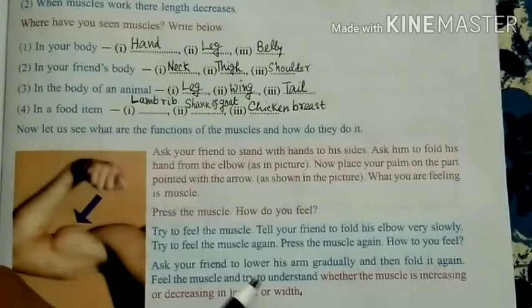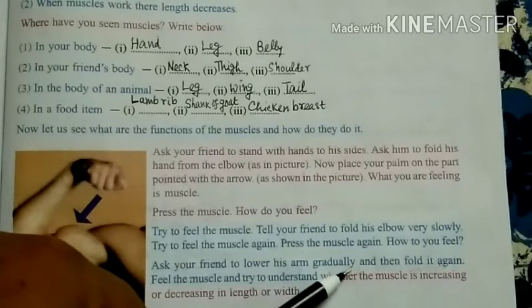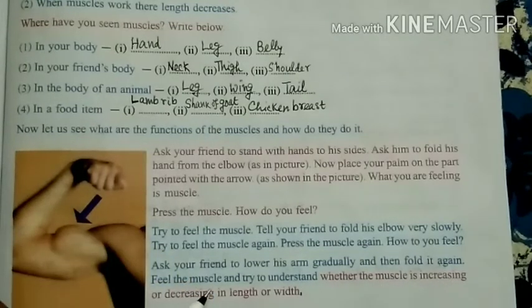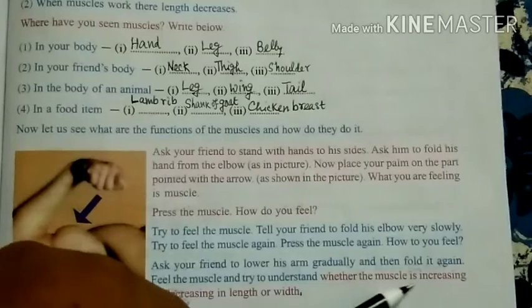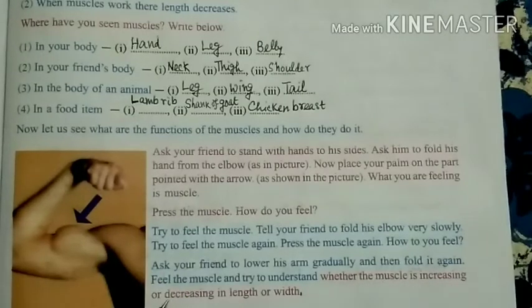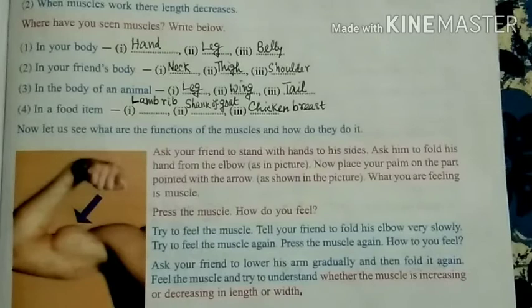Ask your friend to lower his arm gradually and then fold it again. Feel the muscle and try to understand whether the muscle is increasing or decreasing in length and width. Is the length of the muscle decreased or increased?